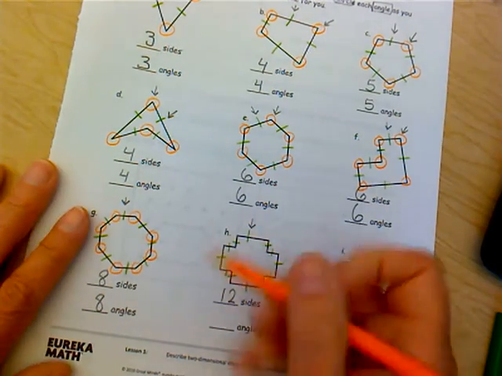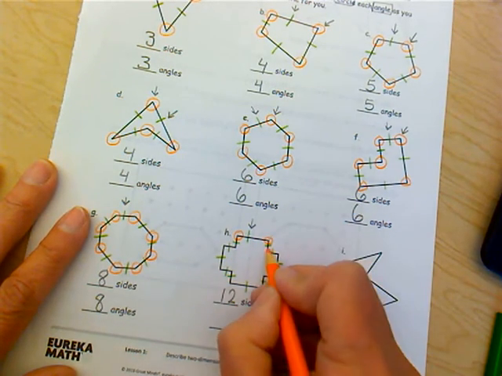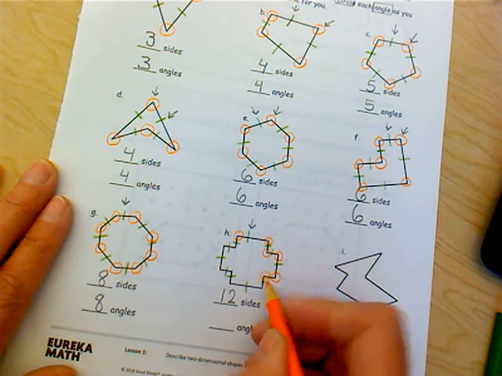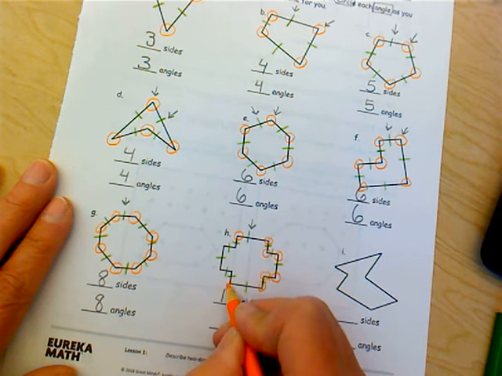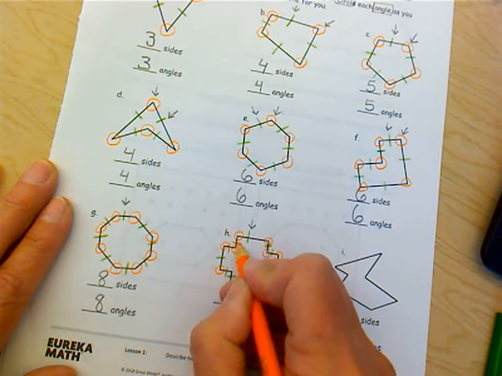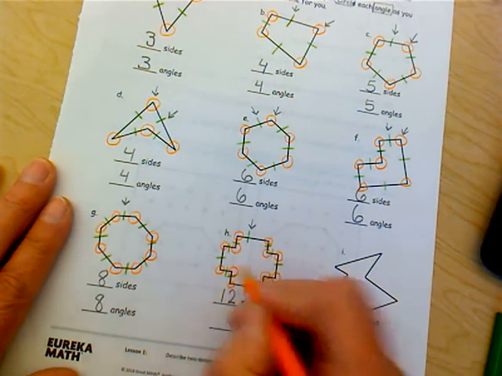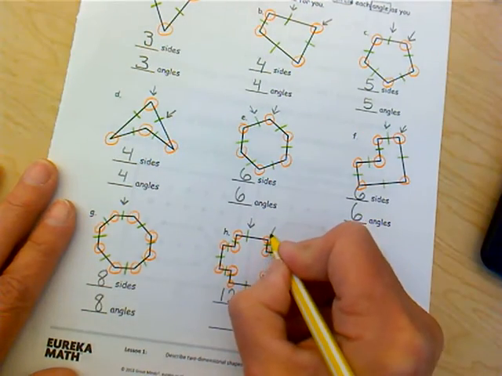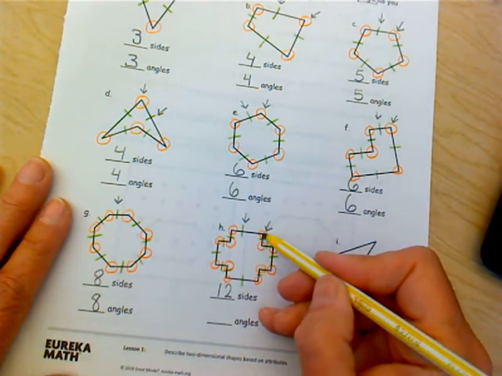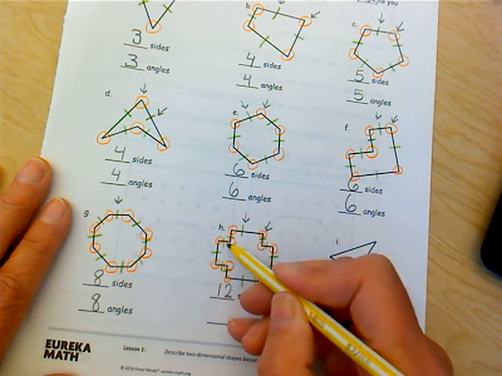Does that mean I'm going to have 12 angles too? Let's count those angles. Here we go. This is going to be hard. 1, 2, 3, 4, 5, 6, 7, 8, 9, 10, 11. Oh dear. Oh, wait a minute. I left out that one. Boy, you've got to make sure you get them all. I know that they're going to have equal number of sides and angles. It looks that way. I'm going to count that again. 1, 2, 3, 4, 5, 6, 7, 8, 9, 10, 11, 12.